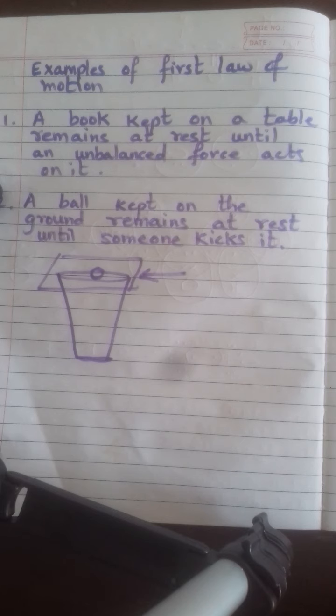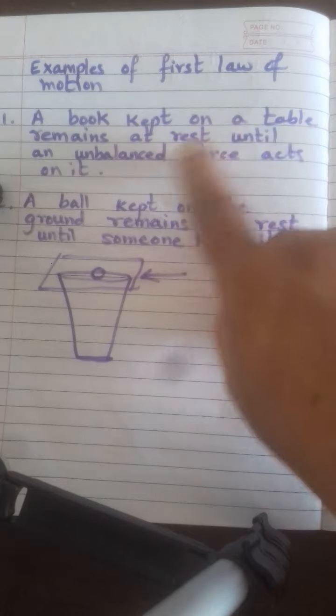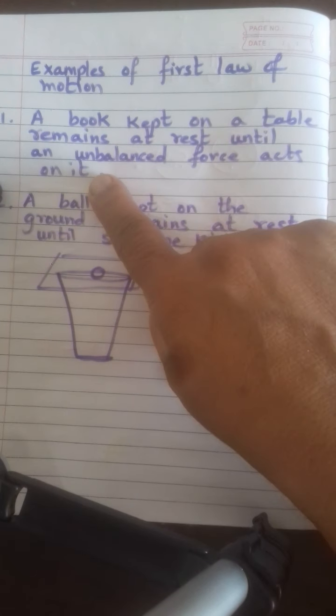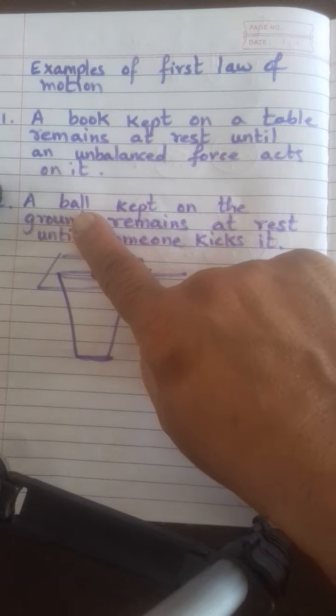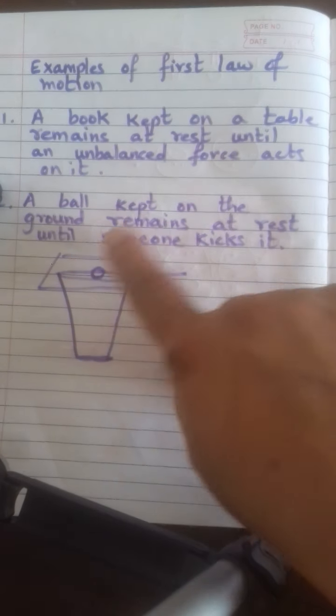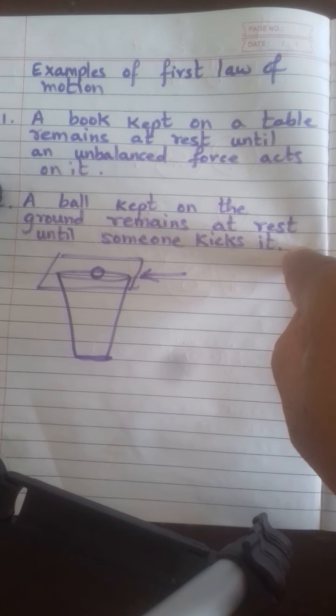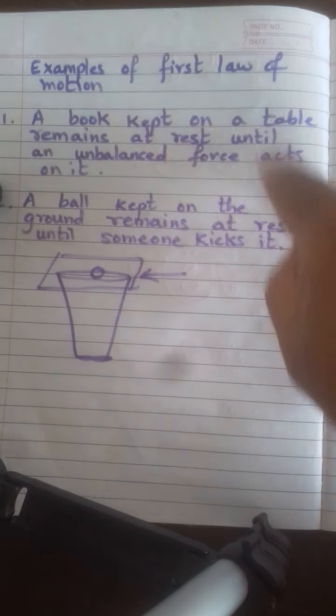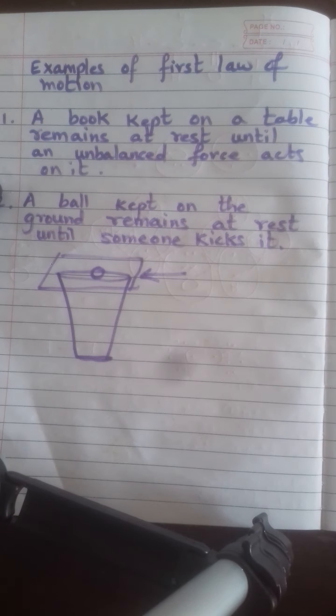Then I think I told you about Newton's first law of motion. So what is the definition of first law of motion? Every object continues to be in its state of rest or of uniform motion until it is acted upon by an unbalanced force. Then the examples we gave were: a book kept on a table remains at rest until an unbalanced force acts on it. And the second one is a ball kept on the ground remains at rest until someone kicks it or some unbalanced force acts on it. These are the two examples which I gave for Newton's first law of motion.